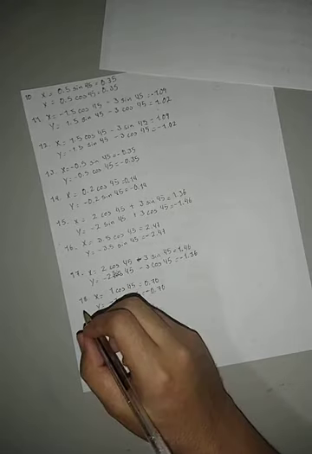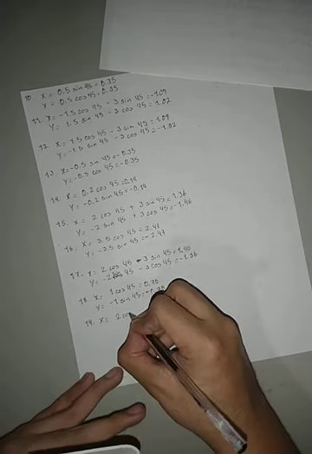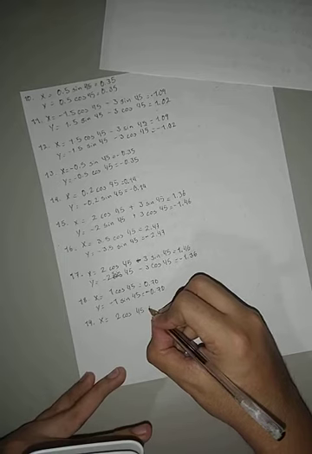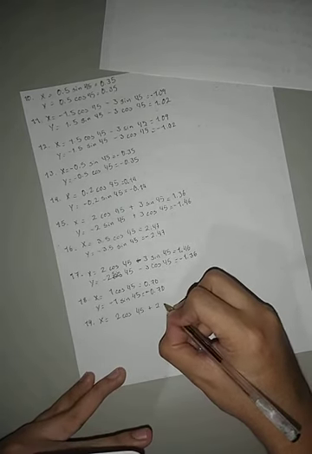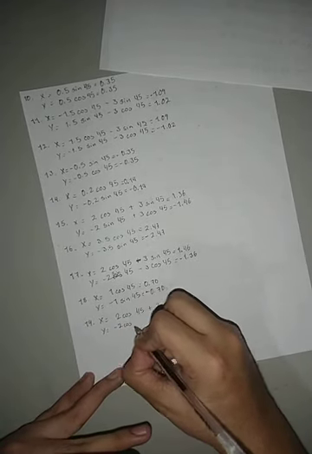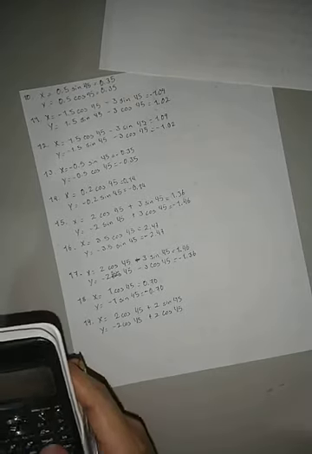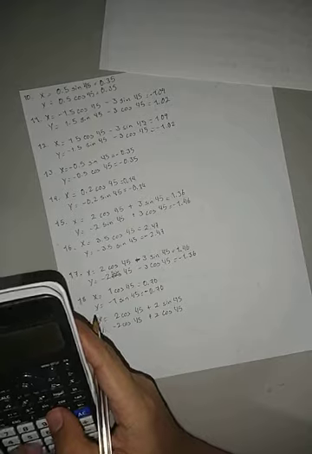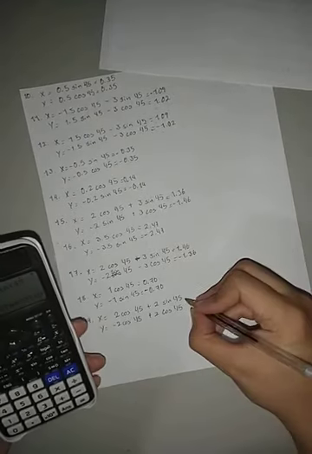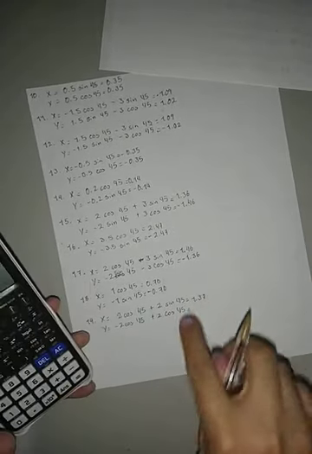19th point. This is equal to 1.37, and this will be just the opposite. We are going to check it.